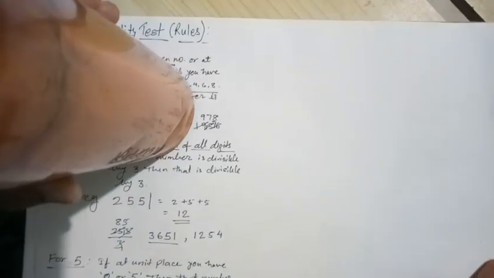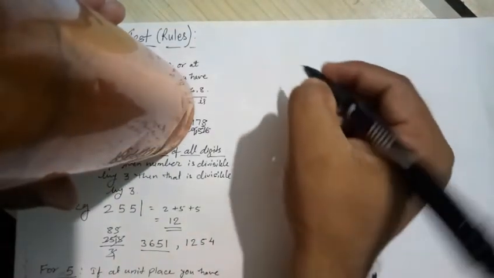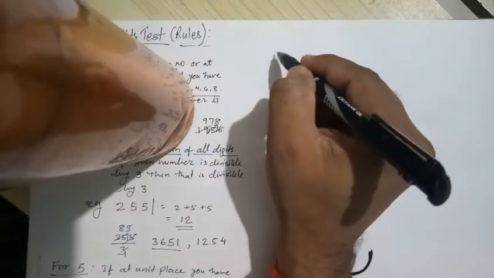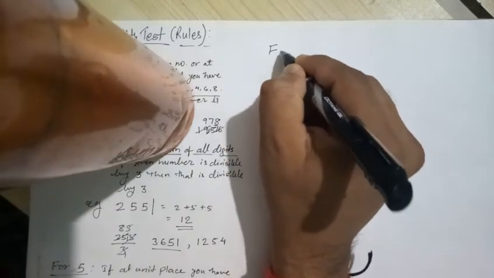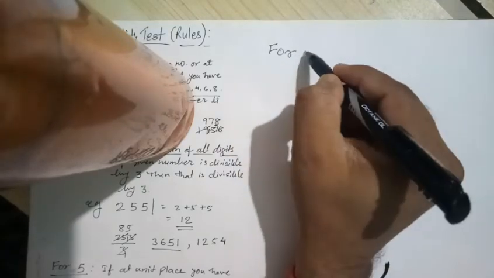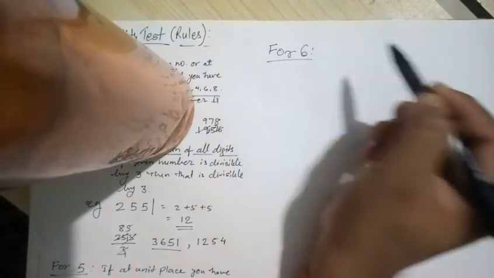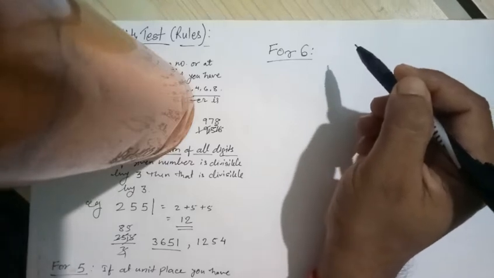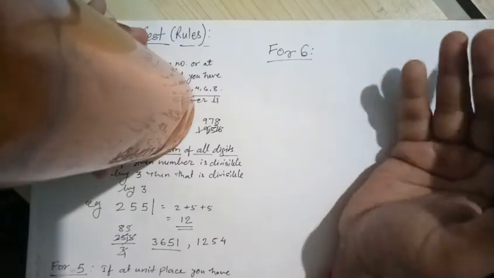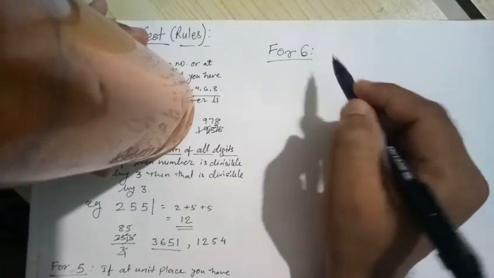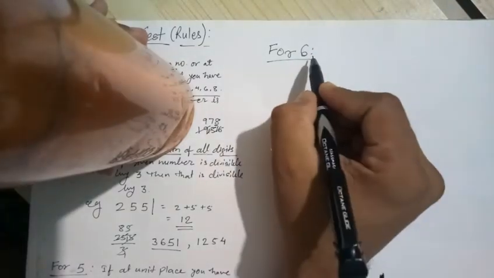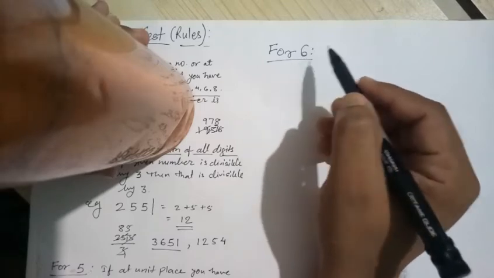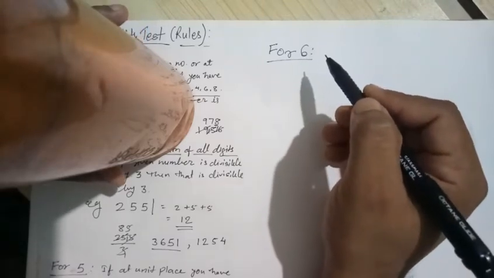Okay, now we have the divisibility test for 6. It's an even number, but I'm just explaining it for your understanding. Normally we don't require 6, but the divisibility test is very simple.